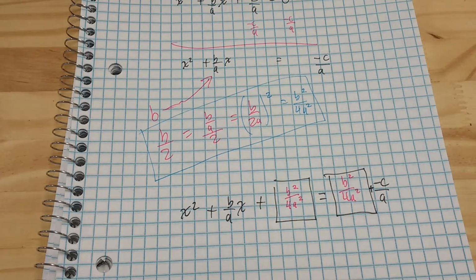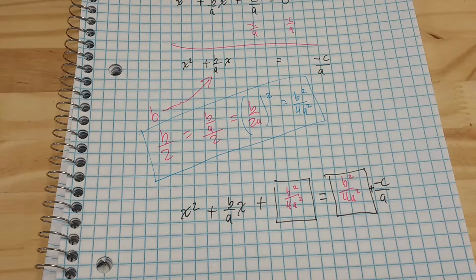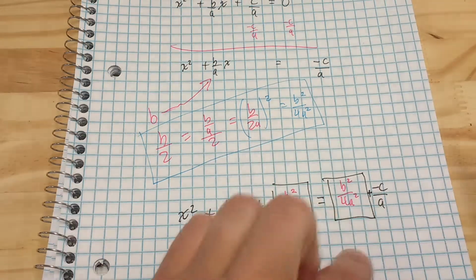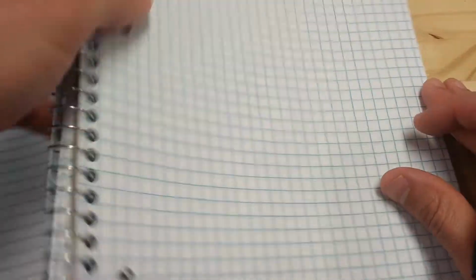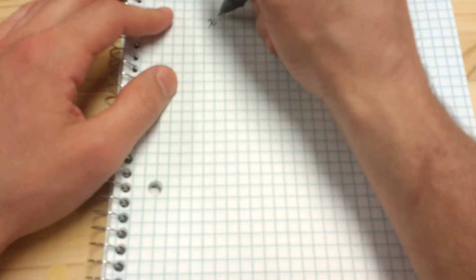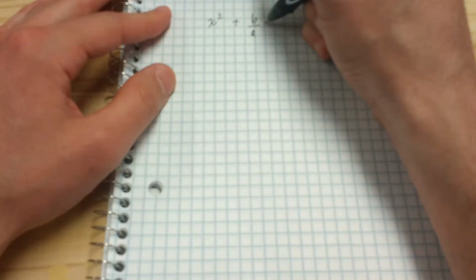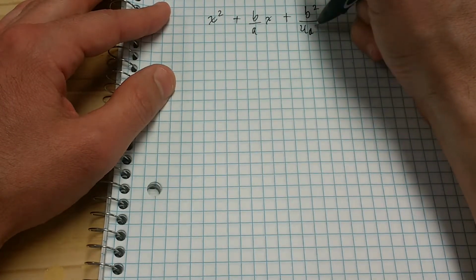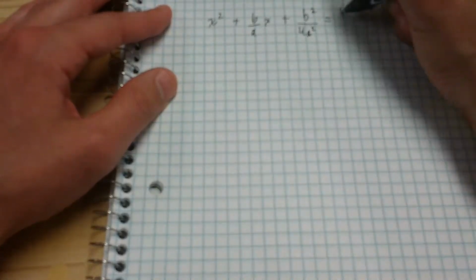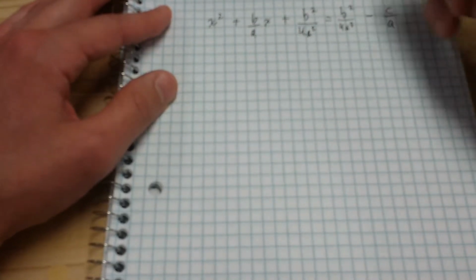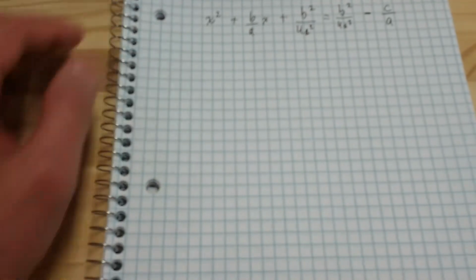What we've got to think about now is the whole point of this was to complete the square so that we could get into a vertex form, or essentially solve for x. So I'm going to need a new page for that, so we're going to copy all that information over to this side. Hopefully you're following along there. We've got x squared plus b over a, x plus b squared over 4a squared equals b squared over 4a squared minus c divided by a. Remember, because the c over a was negative. Okay, so that's where we're at.